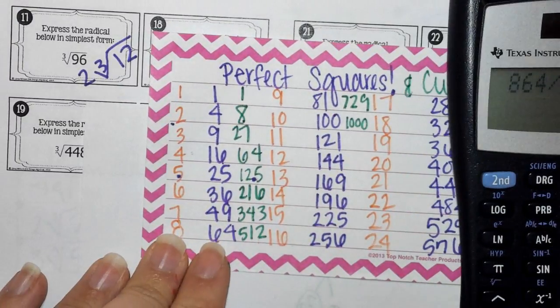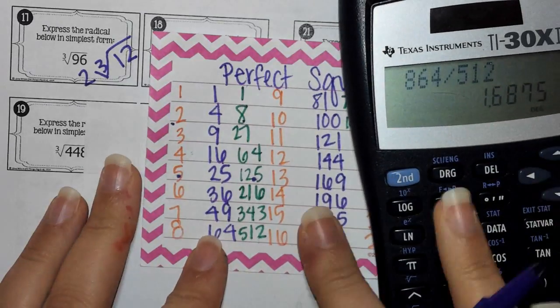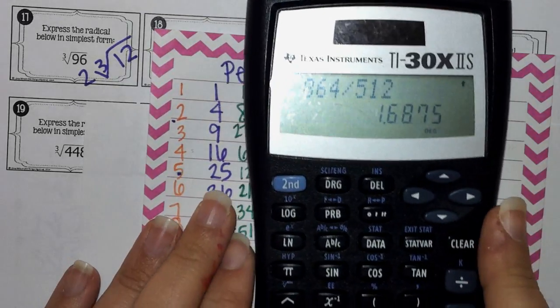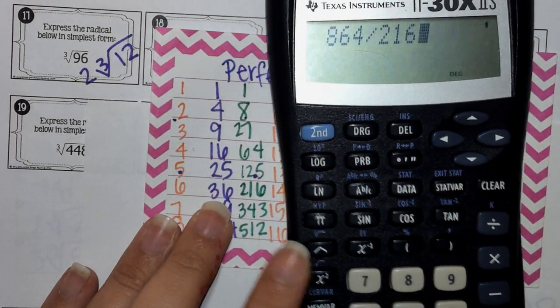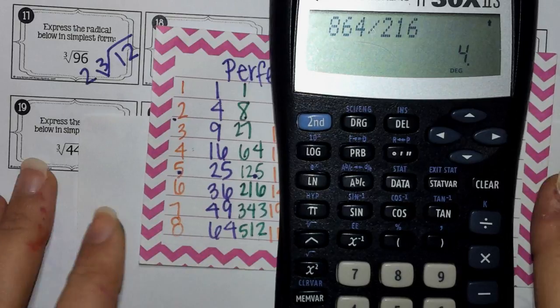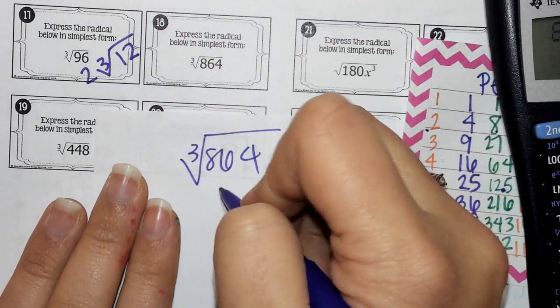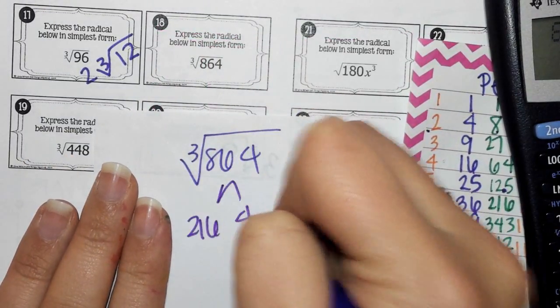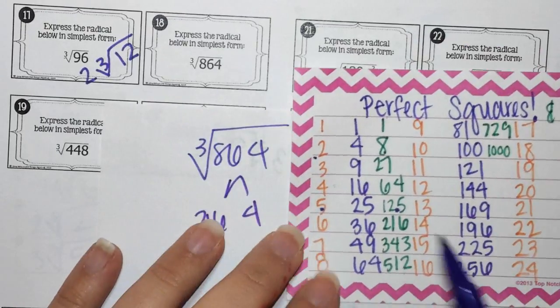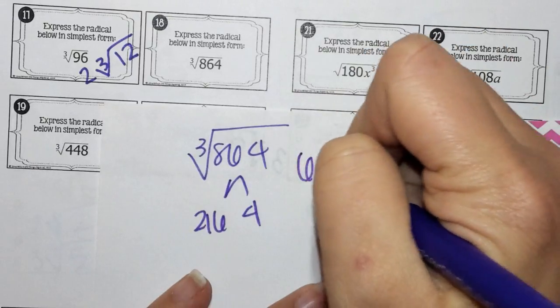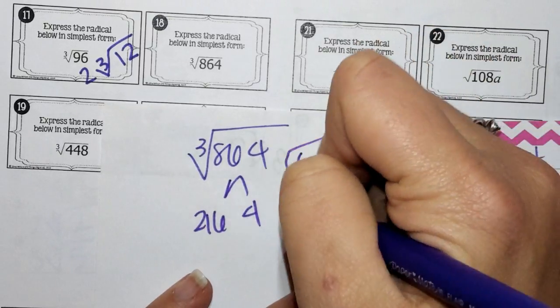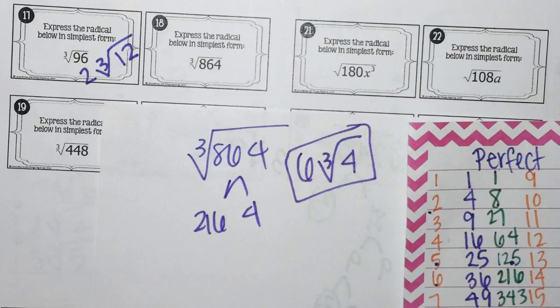I know that 343 is not going to work because it's a bunch of 3s and 7s, and 864 isn't a multiple of either of those. So then I'm going to do 864 divided by 216, and I got 4, so that's what I need. I got 216 and 4, and then I look at my card, and I see what the cubed root of 216 is. It's 6. So that's 6 cubed root 4. And the 4 stays under the house because there's not 3 of the same number that multiply to get that.